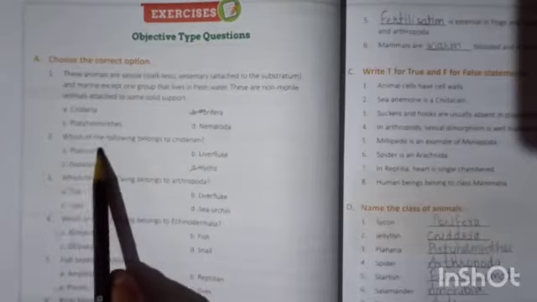Now the second one is, which of the following belongs to cnidarian? The answer is hydra. Which of the following belongs to arthropoda? The answer is tick. Then the fourth one, which of the following belongs to echinodermata? The answer is brittle star. Fish belongs to class. The answer is Pisces. Then birds belong to class. The answer is aves.